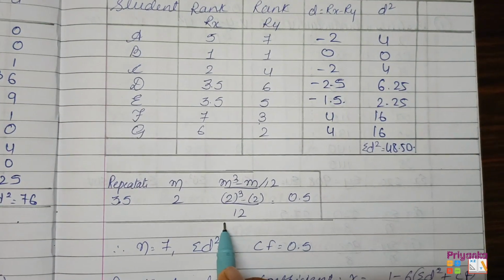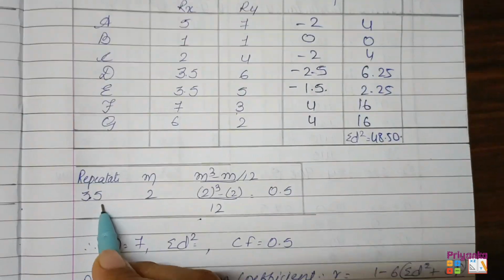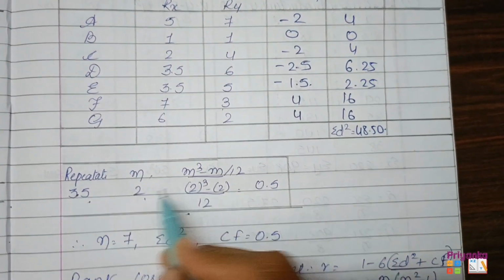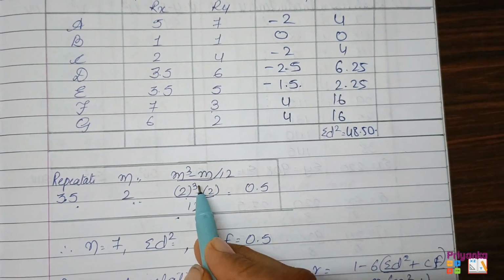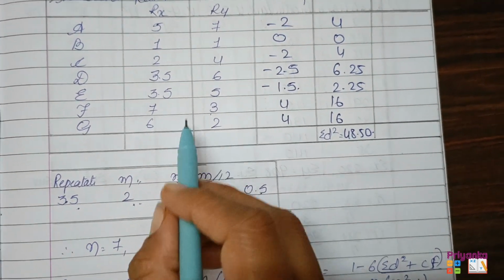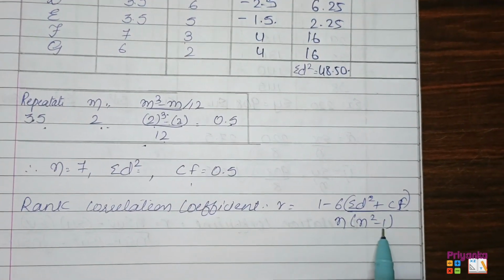As you can see, I have already made a table. The repeated rank must be 3.5, right? Means the information must be given twice. So m is 2. Just do the calculation, that is 2 cube minus 2 upon 12. The answer is 0.5. Because of this repetition, we'll put in the formula with CF, that is this.